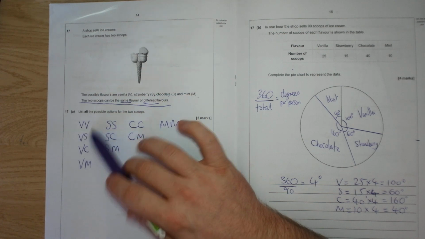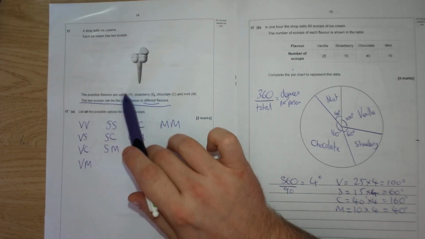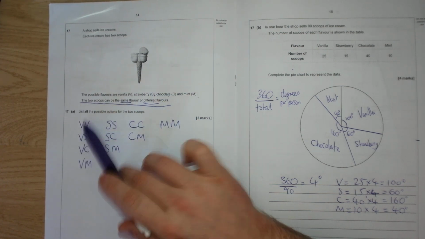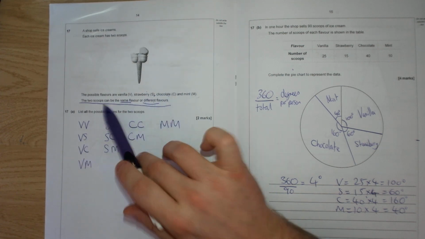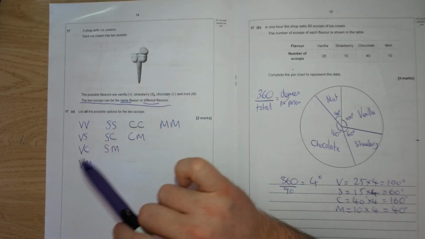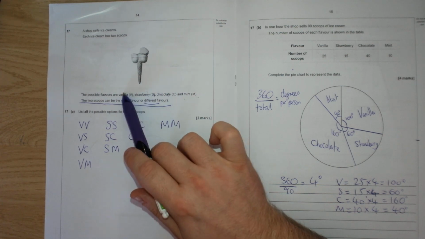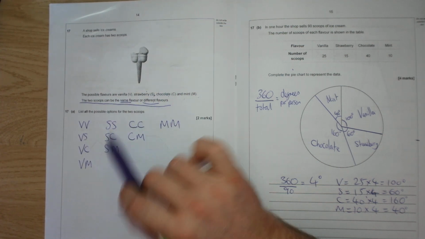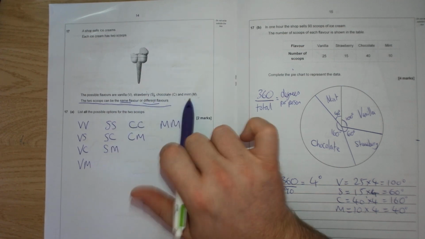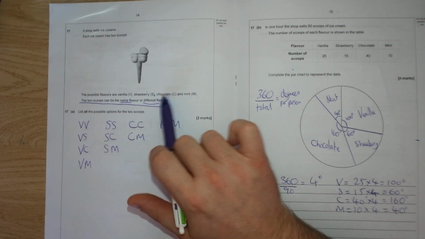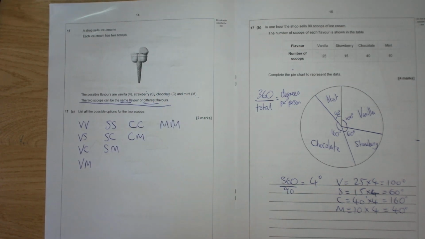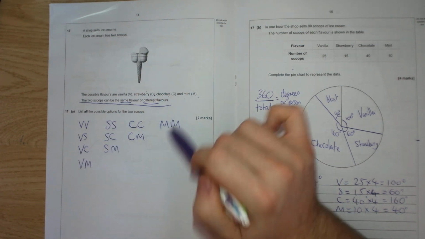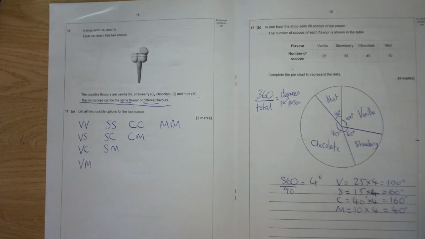So I'm going to be logical about this. We can have vanilla and vanilla. It's the same flavour. We can have vanilla and strawberry, vanilla and chocolate, vanilla and mint. I'm then not going to say strawberry and vanilla because I've already said vanilla and strawberry, so there's no point writing it down again. So I can have strawberry, strawberry, strawberry chocolate, strawberry mint, chocolate, chocolate, chocolate mint, and finally mint, mint. So in total 4, 5, 6, 7, 8, 9, 10 different options there.